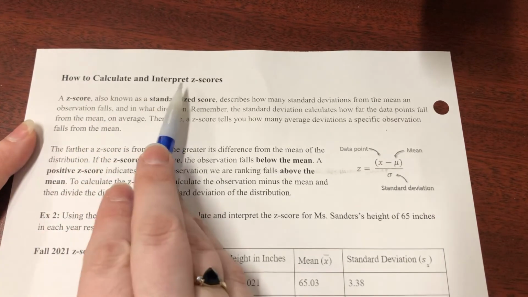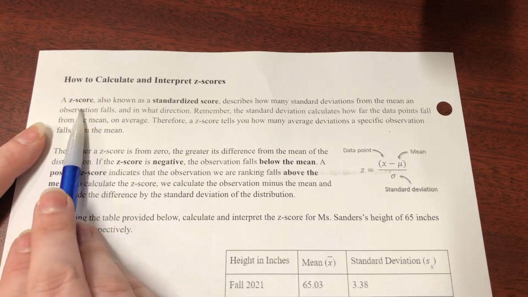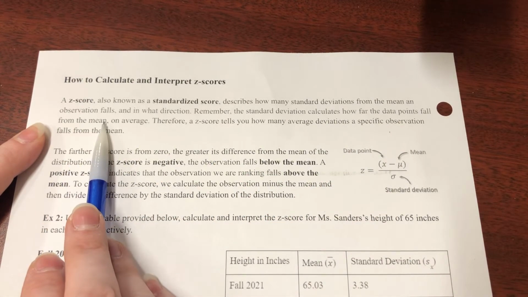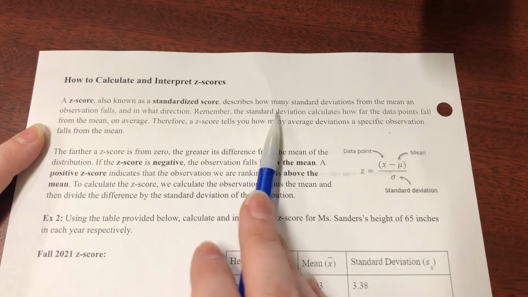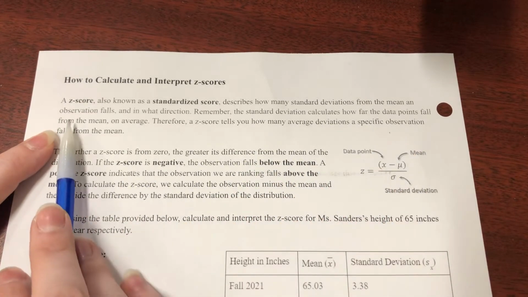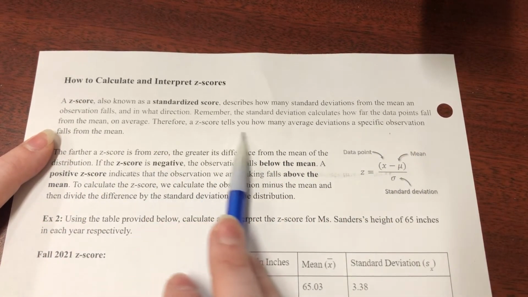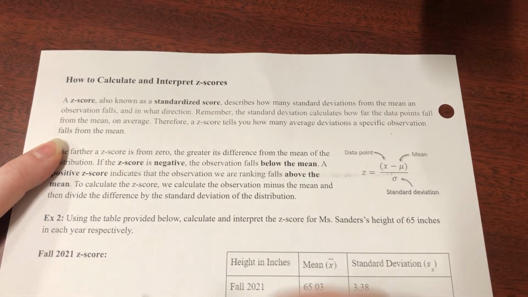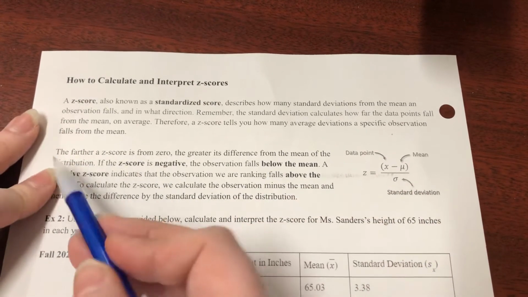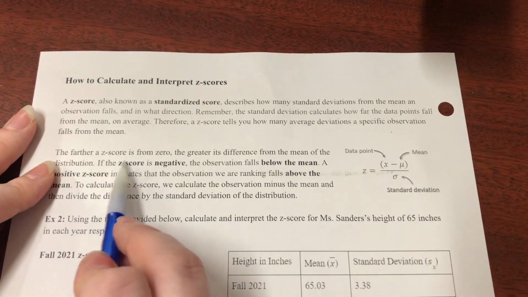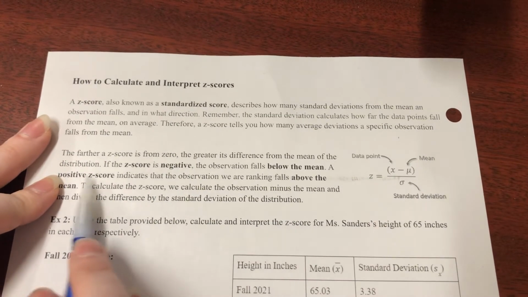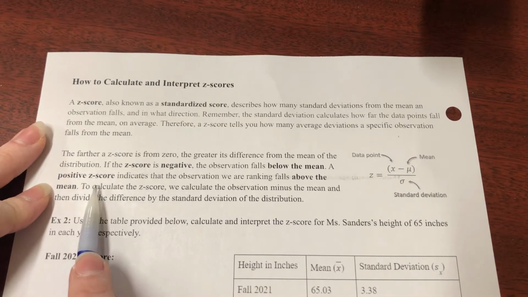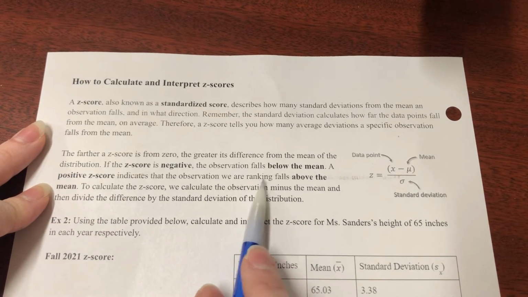How to calculate and interpret z-scores. A z-score, also known as a standardized score, describes how many standard deviations from the mean an observation falls, and in what direction. Remember, standard deviation calculates how far the data points fall from the mean on average. Therefore, a z-score tells you how many average deviations a specific observation falls from the mean. The farther a z-score is from 0, the greater its difference from the mean of the distribution. If the z-score is negative, the observation falls below the mean. A positive z-score indicates that the observation we are ranking falls above the mean.